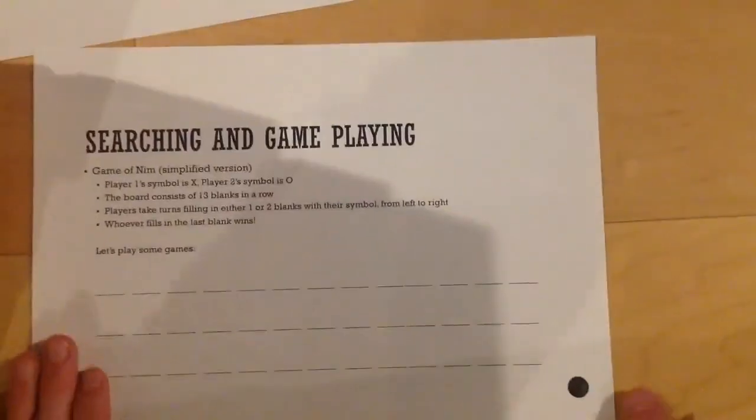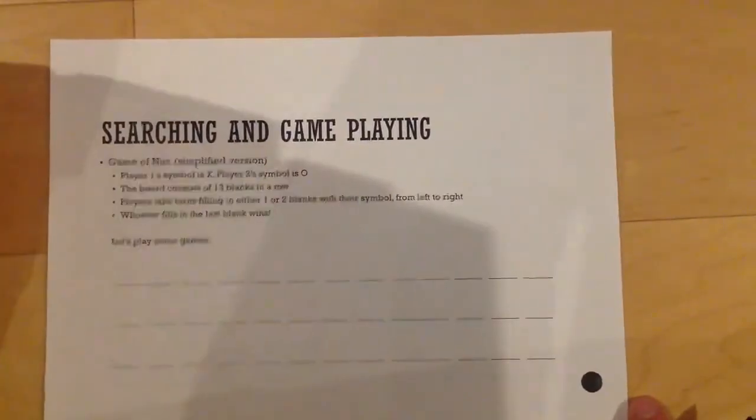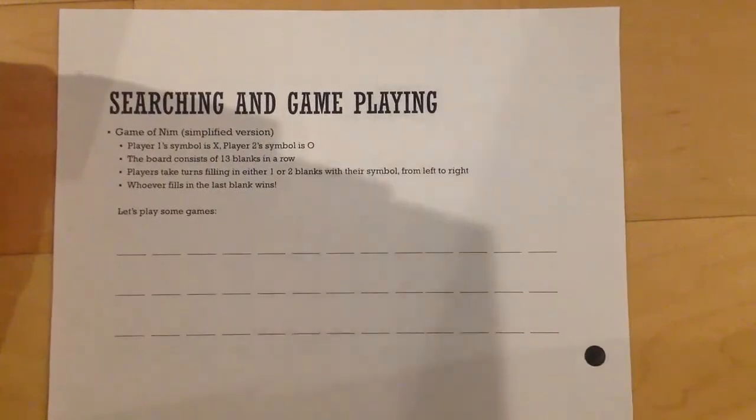All right, so here's our simple little game. It's the game of NIM, but a simplified version. Player 1's symbol is X, player 2's symbol is O, and the board consists of 13 blank rows. Player 1 takes a turn either filling in 1 or 2 blanks with their symbol from left to right, and then whoever fills in the last blank wins.